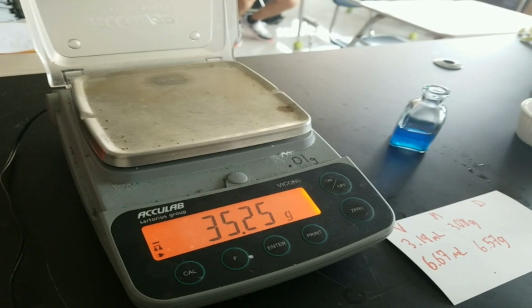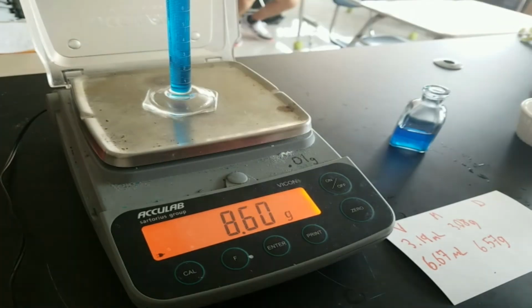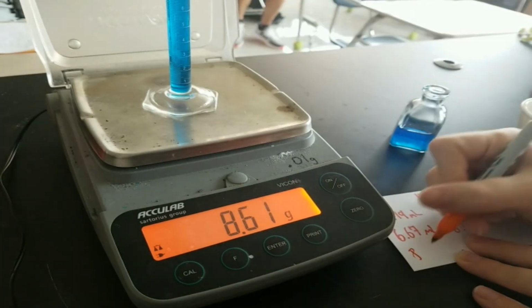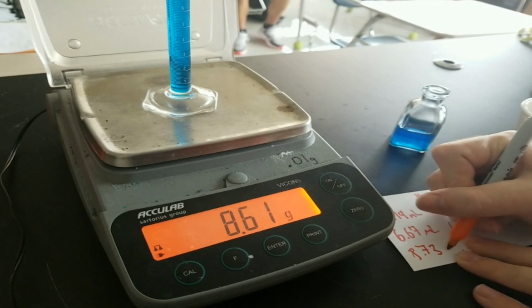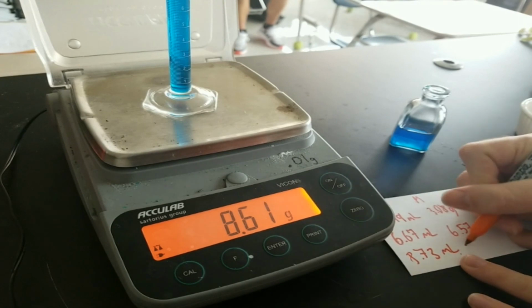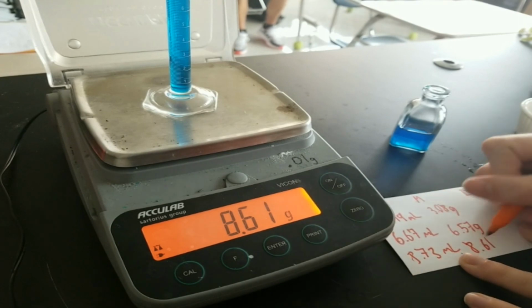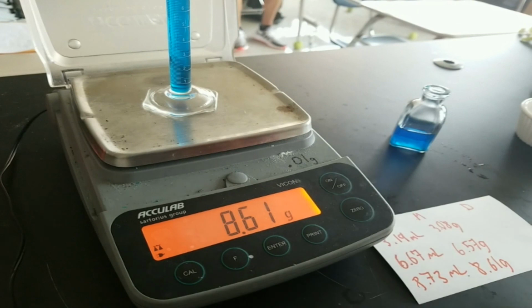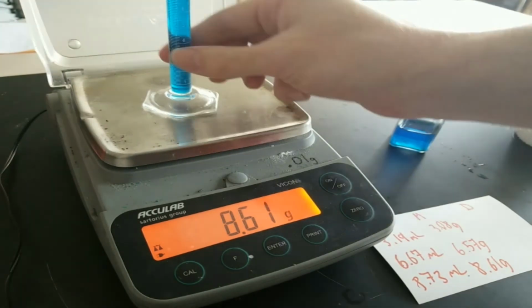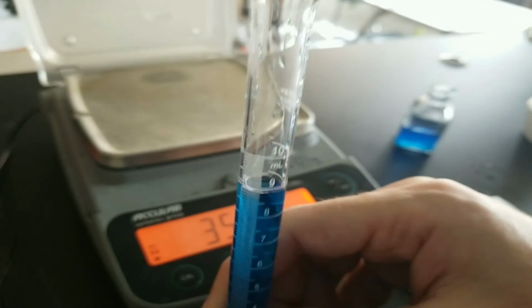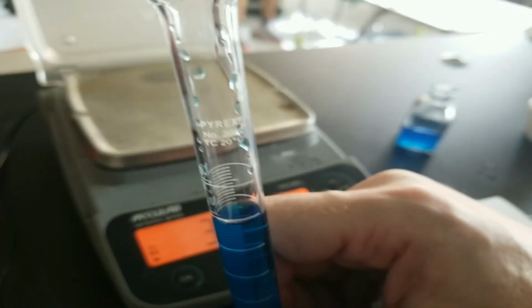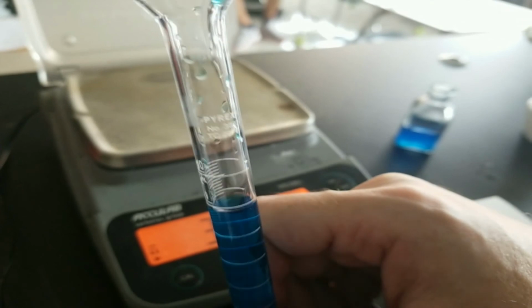8.5, 8.6, 8.73. 8.73 milliliters. And the weight is 8.61 grams. Now, that said and done, I do notice that there's some error. If you look carefully, you'll see that there are droplets of the unknown liquid sticking to the cylinder. Right there at the top, right there down there.